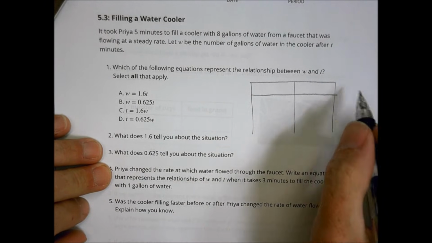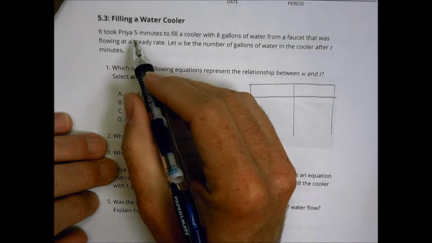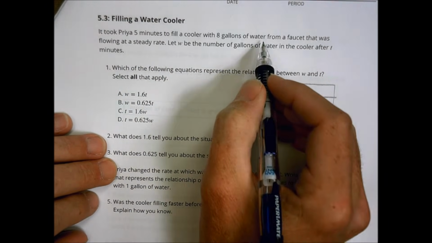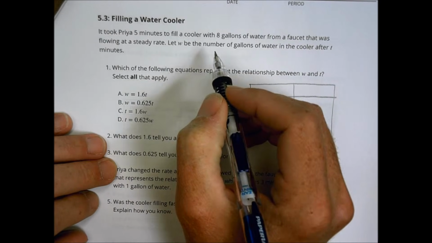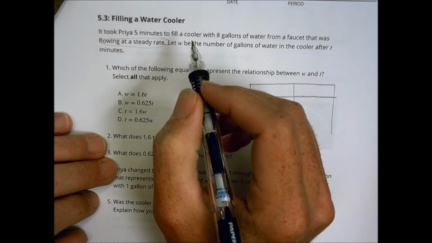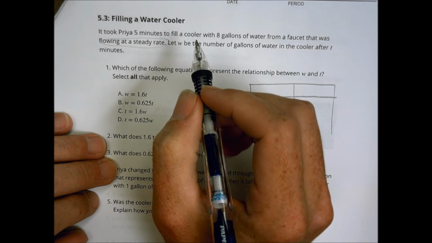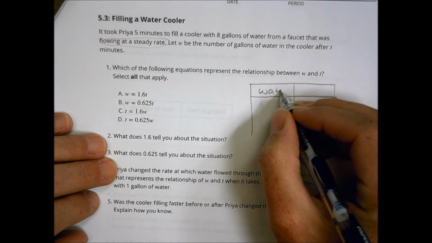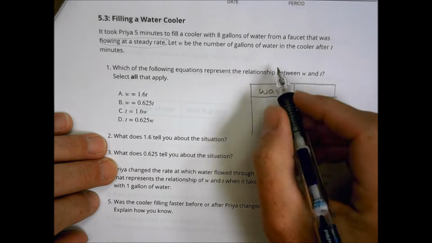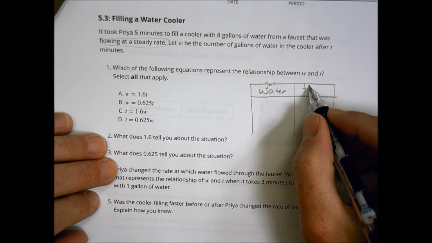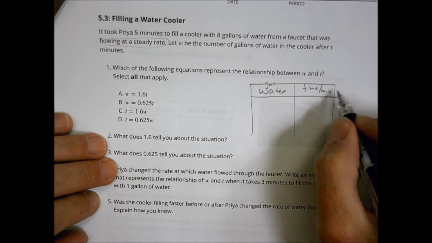And our first column, we say that it took probably 5 minutes to fill a cooler with 8 gallons of water from a faucet that was flowing at a steady rate. So we have water flowing at a steady rate. We know that we have water coming in, and that's going to be our gallons of water. And then we also have our time, and our time can be in minutes.